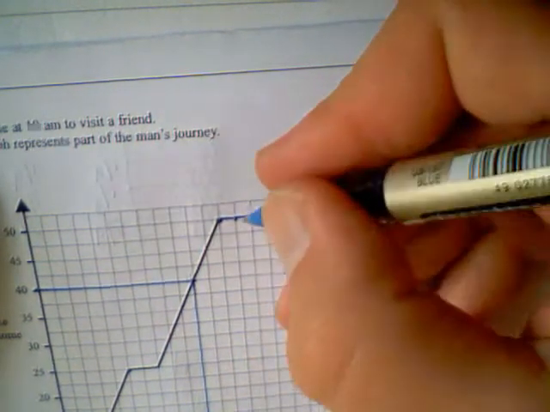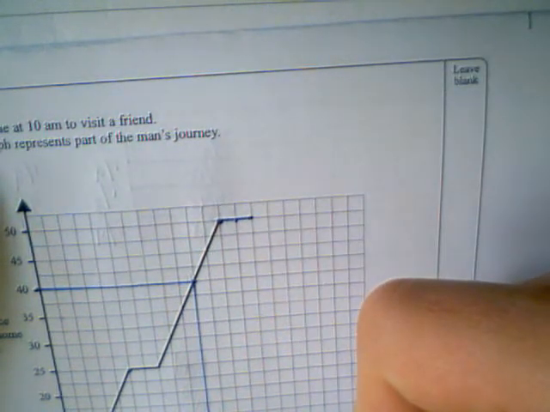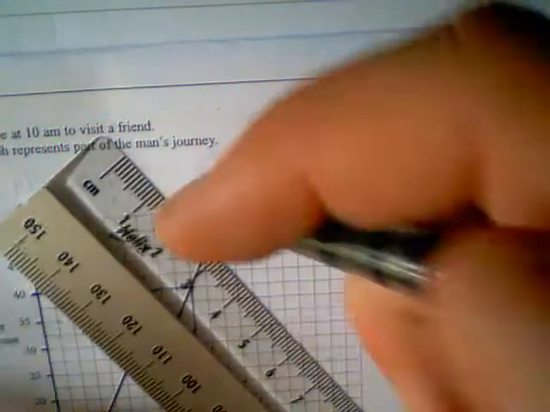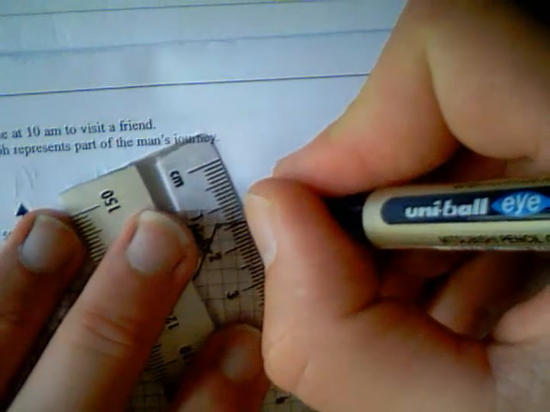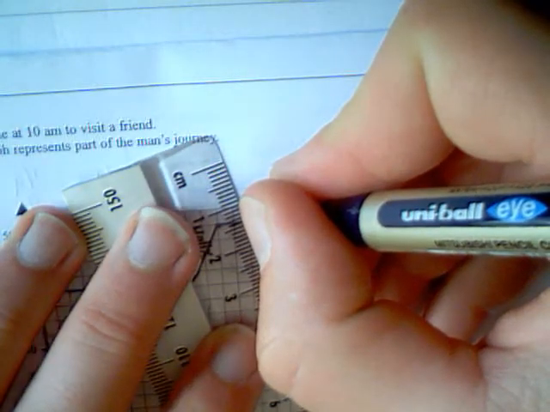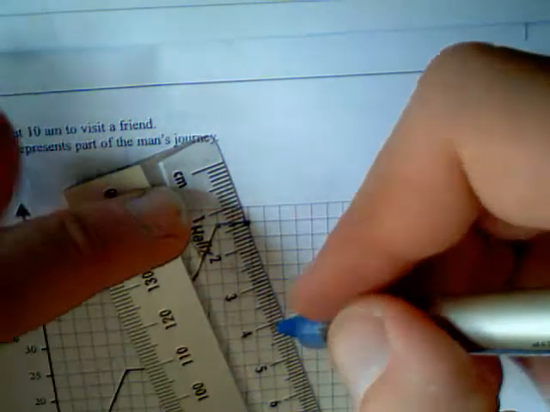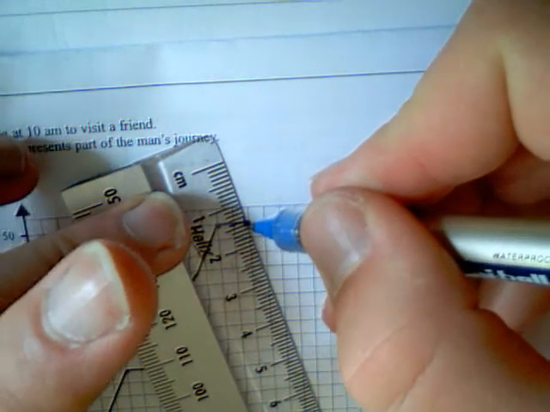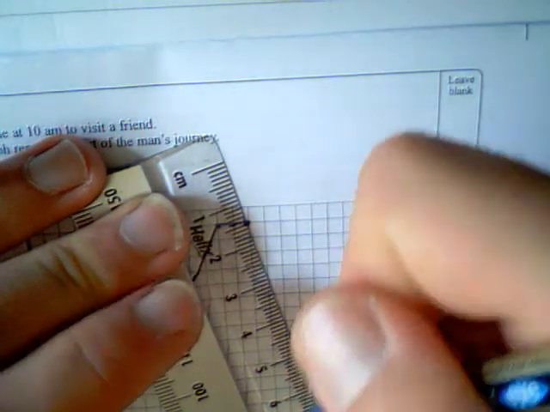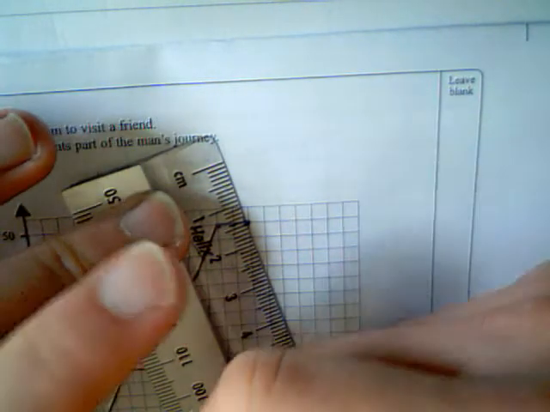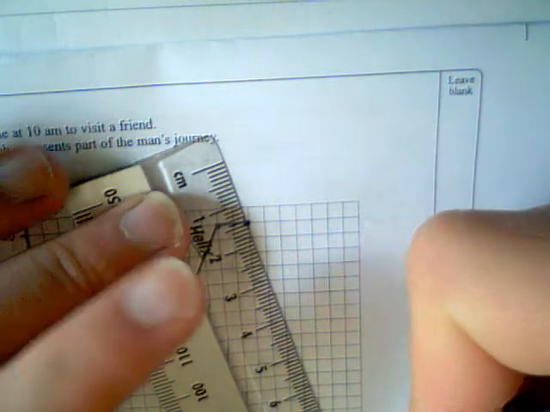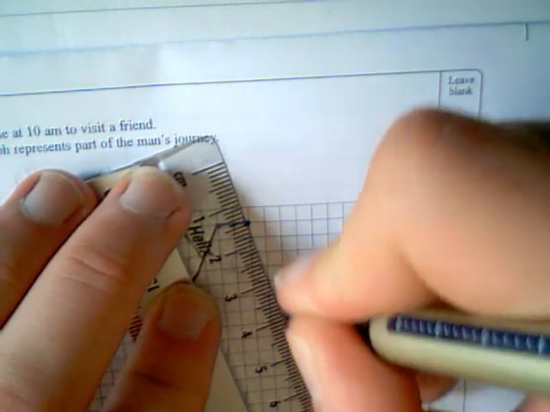And then he returned home at a steady speed. It took him 3 hours. So from 5 all the way to 8 p.m. we travel at a steady speed. So we just draw a straight line from this 5 p.m. to the 8 p.m., representing that he travelled 50 kilometers at a constant speed, and he didn't stop. And then he arrives home, so his distance from home is 0 kilometers. And we're done.